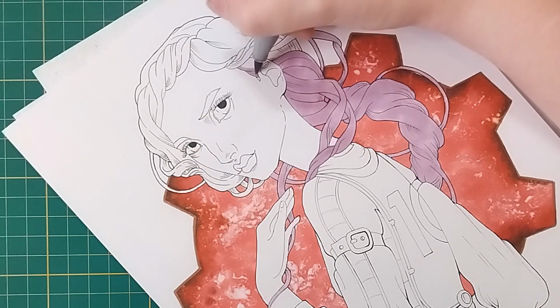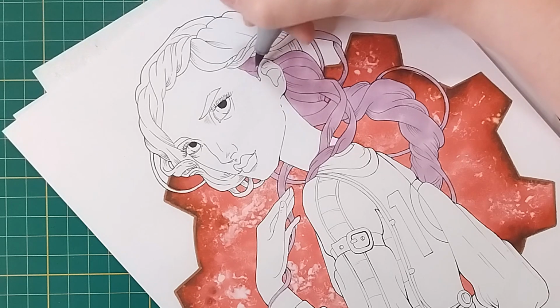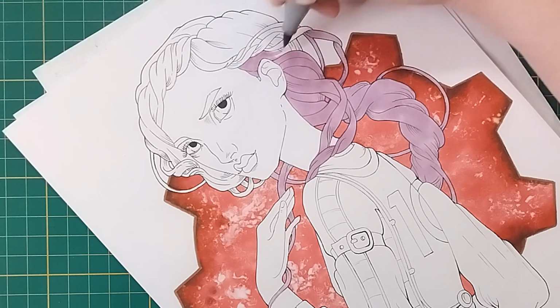As I've said, I am a pretty big fan of Fallout, so I really do wish there was a Fallout colouring book, an official one, and if there is, I've never been able to find it.